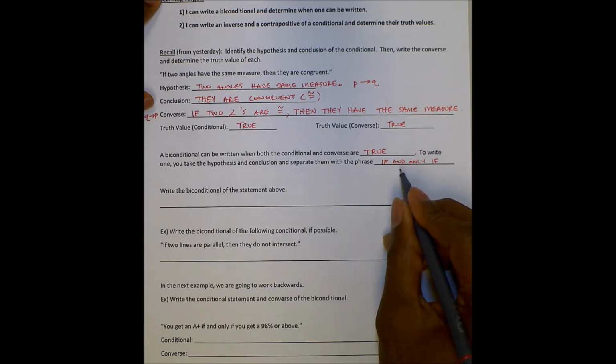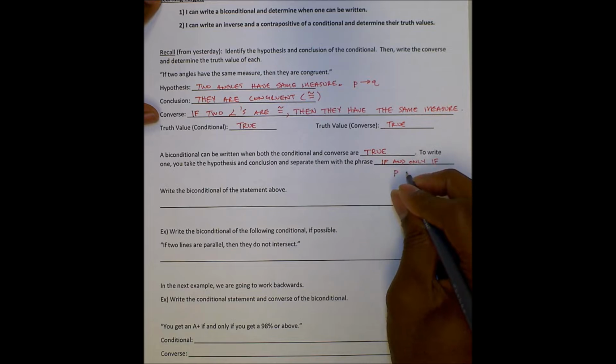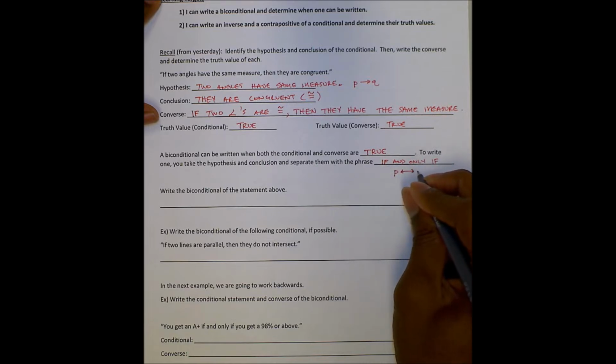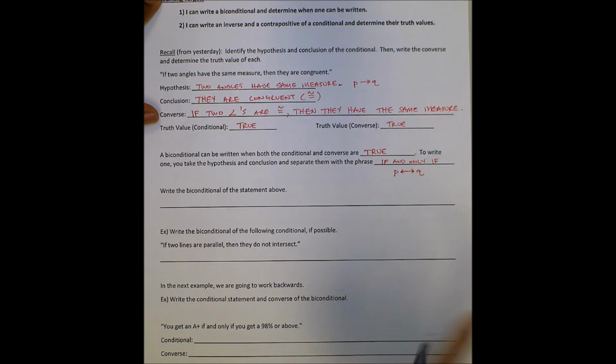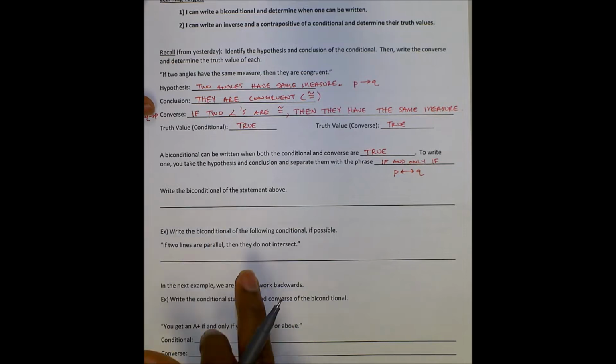When we talk about a biconditional statement, we write that as P, and we use this thing here with two lines, because it really doesn't matter which order we have it in, both lead to the other. Okay, so we're going to write the biconditional of the statement above, and it goes like this.